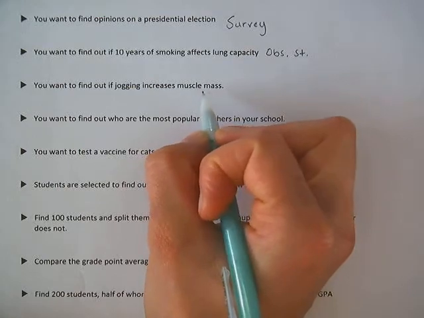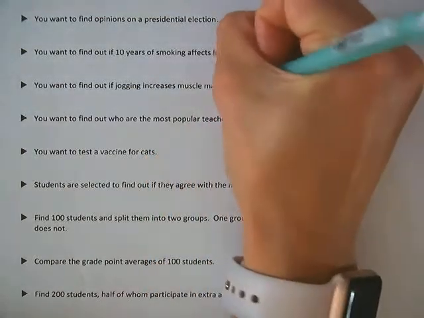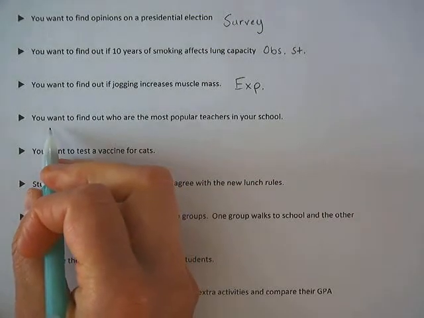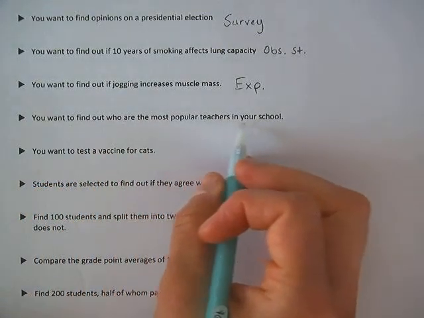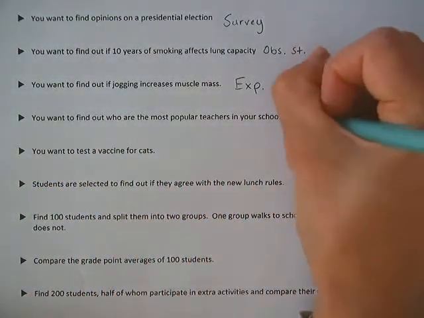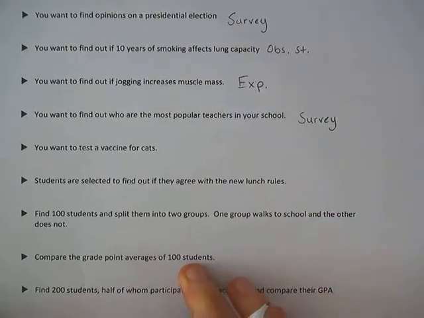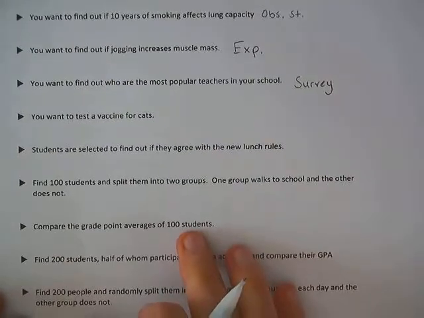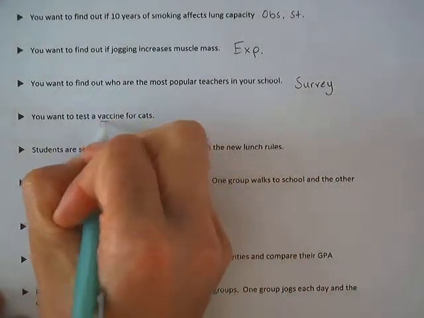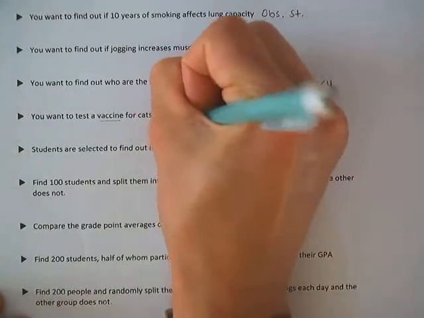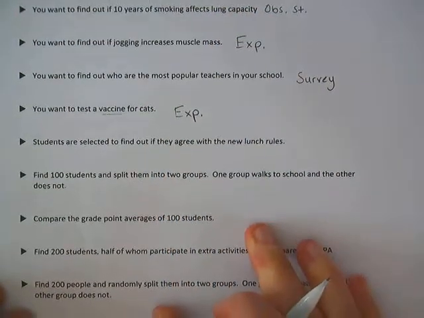See if they gained muscle mass, and so this would be an experiment. It says you want to find out who are the most popular teachers in your school. That's another one where you could just ask, so that would be more of a survey. You want to test a vaccine for cats. Well, you'd have to actually give the vaccine, so you'd have a treatment. That would have to be an experiment because you'd have to actually do something.